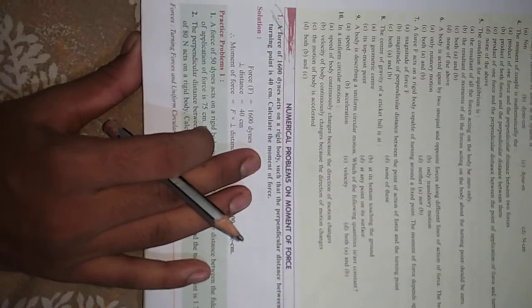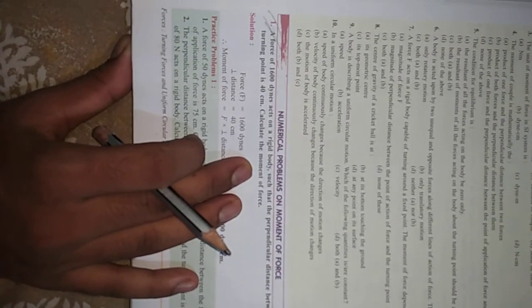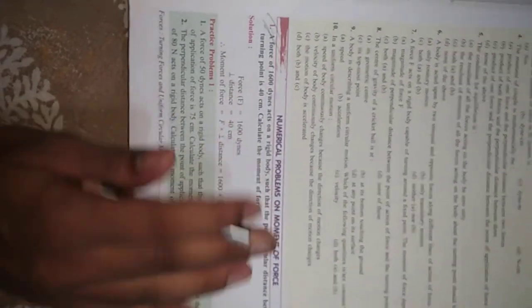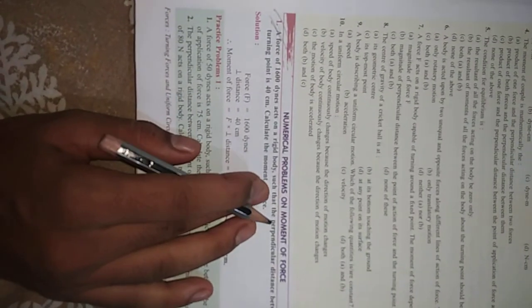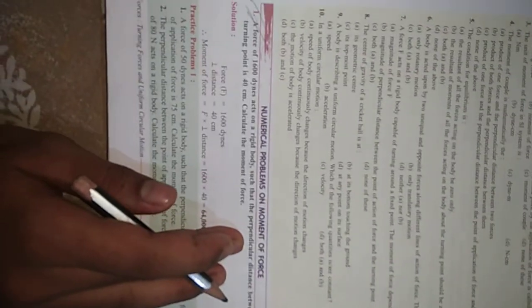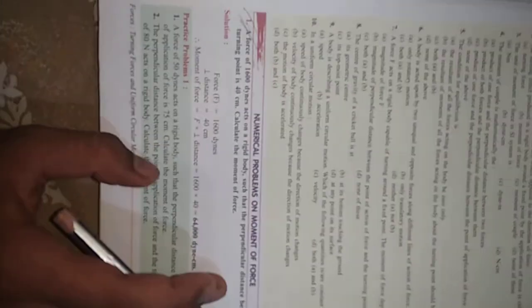Full chapter will come for the exam, and only some numerical problems will be based on formula, like force equal to mg, and work equal to force into displacement, then torque equal to force into perpendicular distance. Only based on formula, simple questions will be asked. Complicated questions will not be asked.